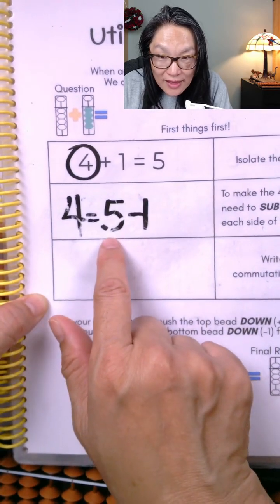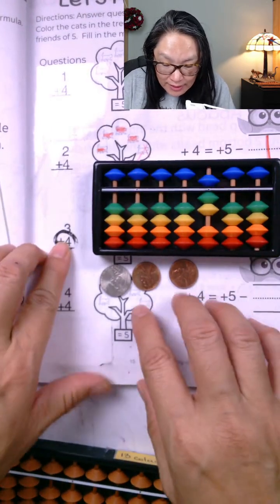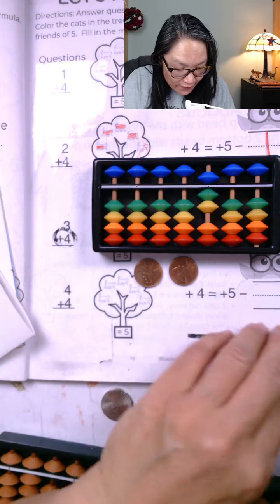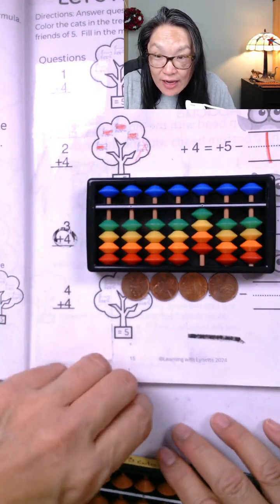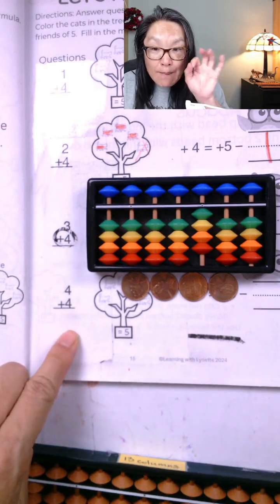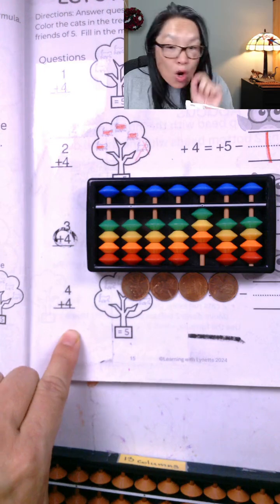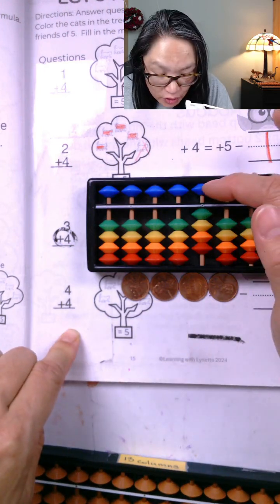In order to utilize this 5, because if you look, let me do it again. If I did this one, it'd be 4. I have 4 on my abacus. I have enough. I need to add another 4. We're not memorizing 4 plus 4. What we're going to do is understand and utilize this 5.